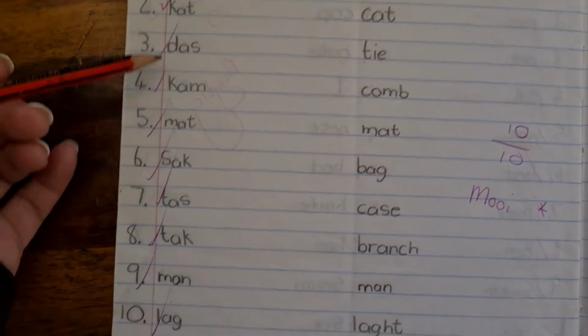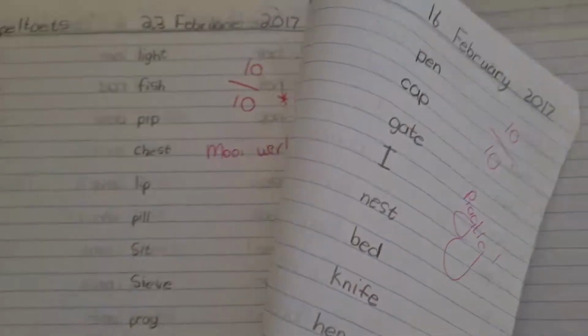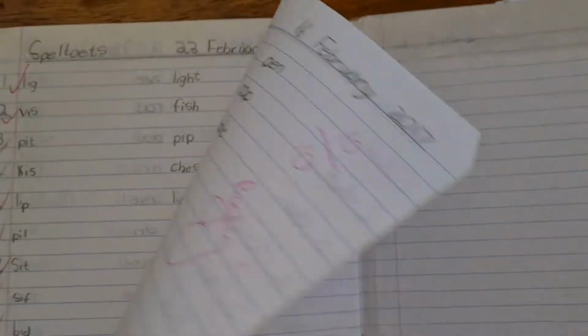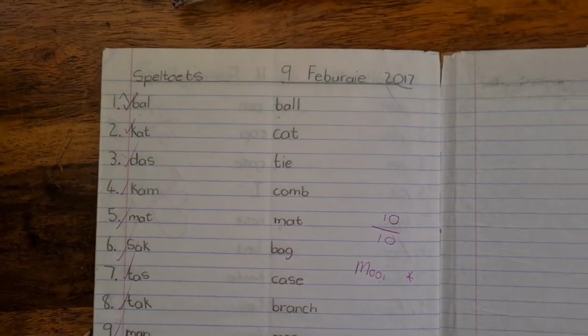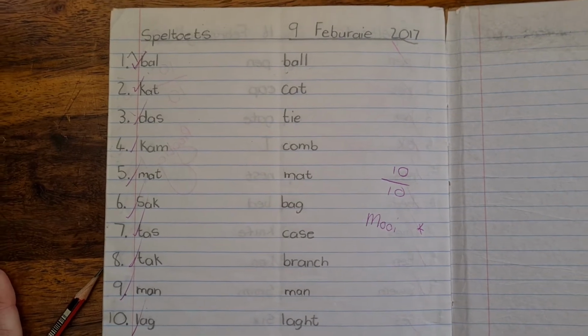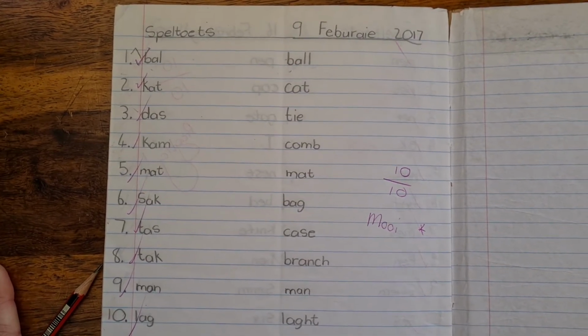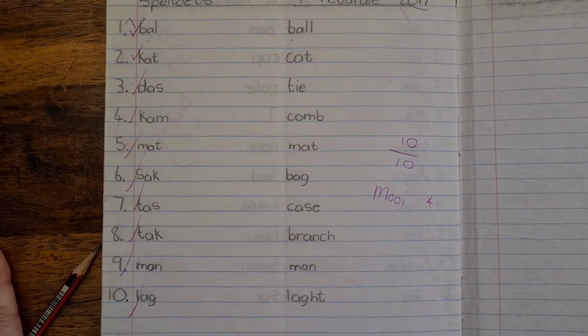All right, if they get an Afrikaans word wrong, they need to write it out 3 times as a correction. All right, so that's how we set out the Afrikaans speltits. Once you've called out the words, I usually put each word in a sentence as well, just to give it context in an Afrikaans sentence.